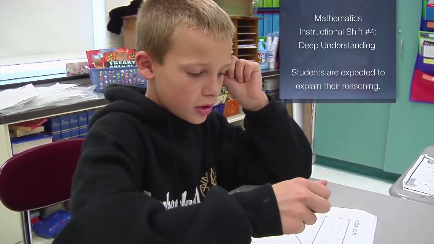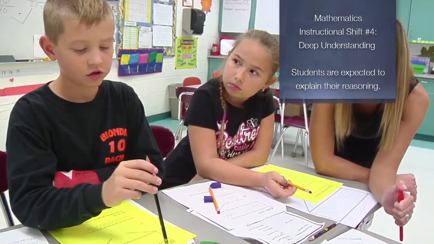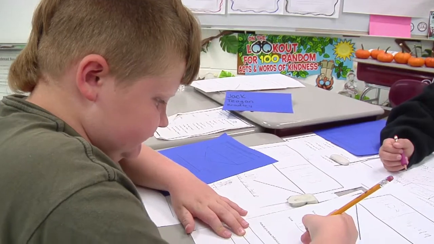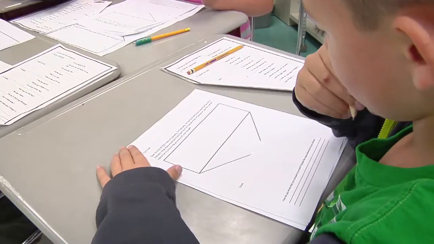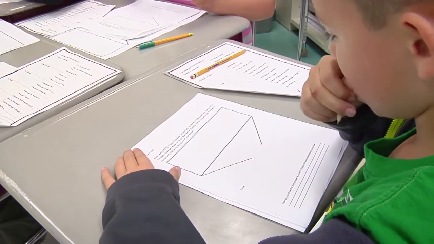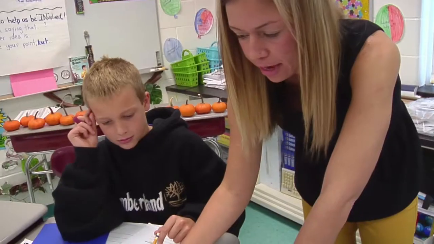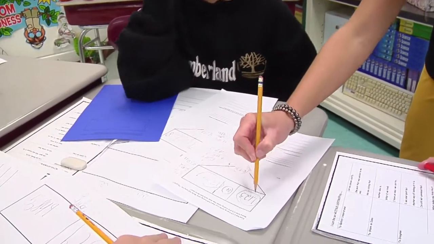I put rigor into my lesson by having them explain their mathematical reasoning and also explain how they could check their answer. Being able to actually write out a response in mathematics can be pretty rigorous because it's something that they're not used to doing yet. Another way that I put rigor into the lesson was by having a multi-leveled activity so that I could challenge the kids who needed a challenge and bring it back down for some of the other kids who might need to look at it a little bit more closely.